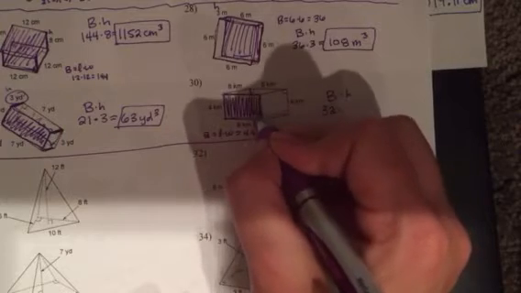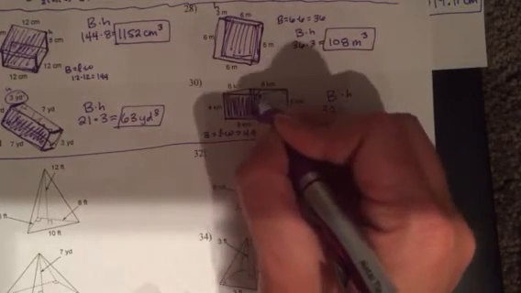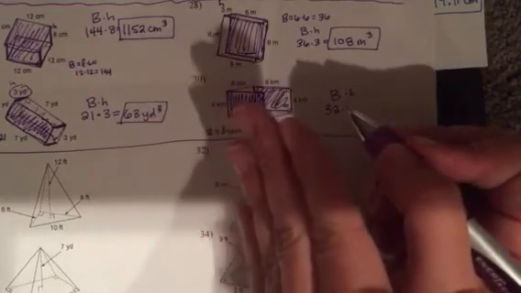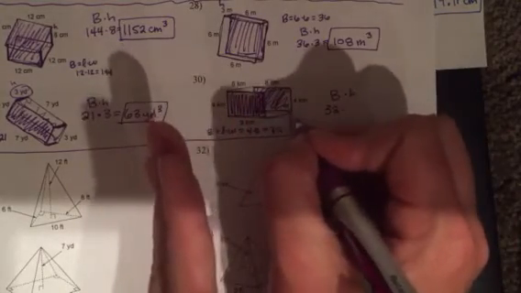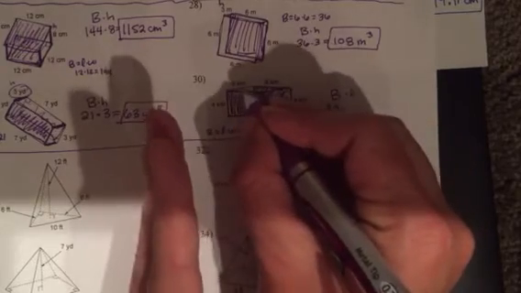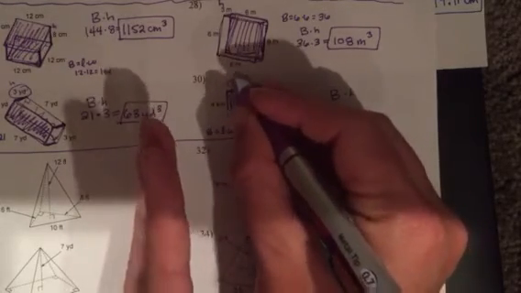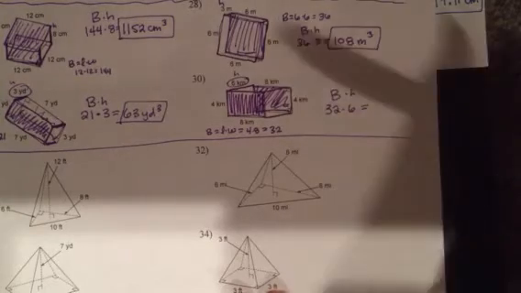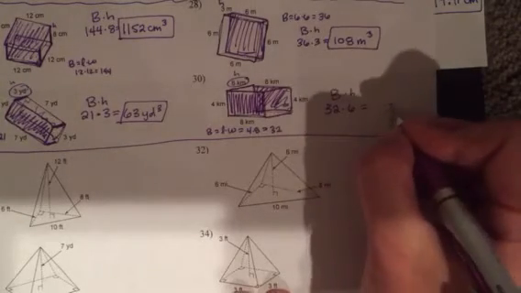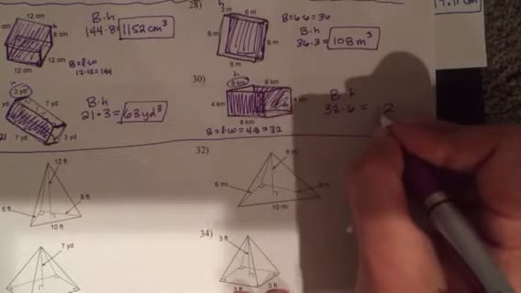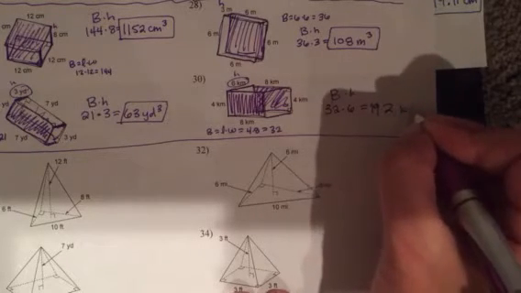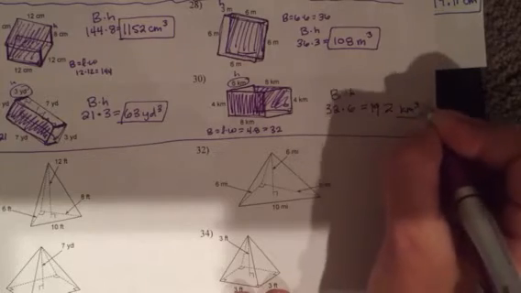So how long do I have to move it until it hits this back wall over here? So as I slide it along, it slides along these sides right here, which is a total distance of 6 kilometers. 6 times 2 is 12, 6 times 3 is 18, 19. 192 kilometers cubed.